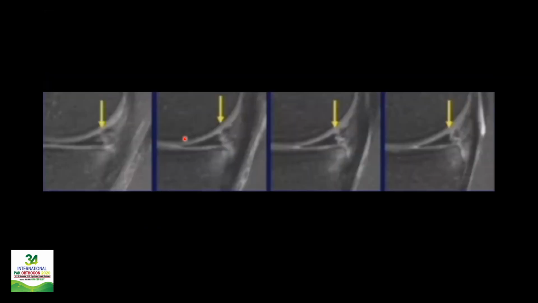So this is another image. You can appreciate again that there is an abnormal signal area extending from the superior surface to the inferior surface and respecting the distance from the periphery. So this indicates that the tear is in between those collagen fiber bundles rather than traversing through them. That's why the distance is maintained. So this is a simple vertical tear.